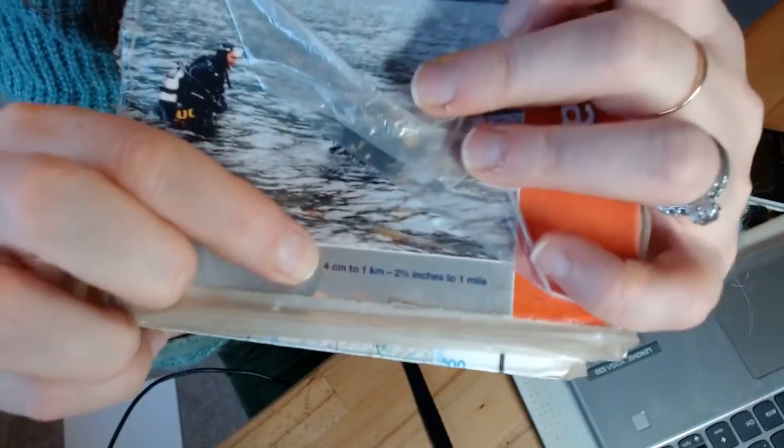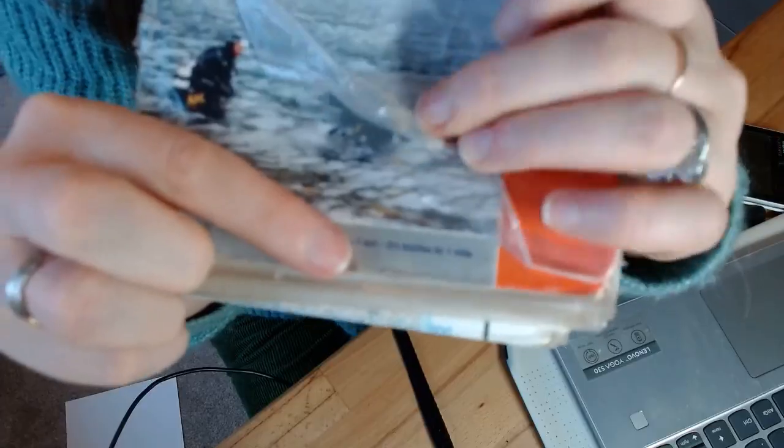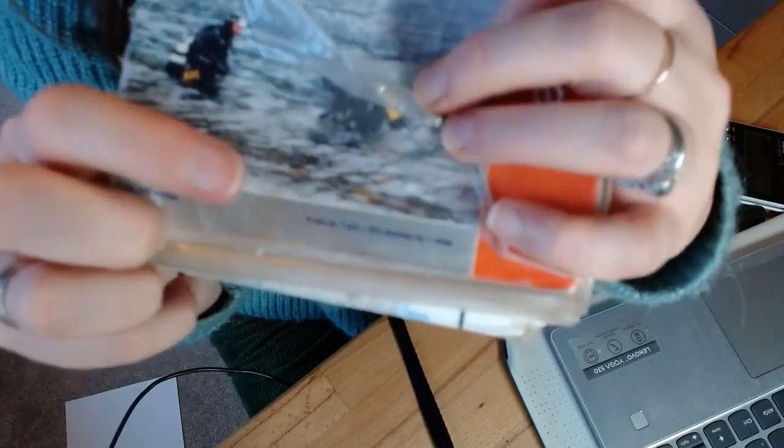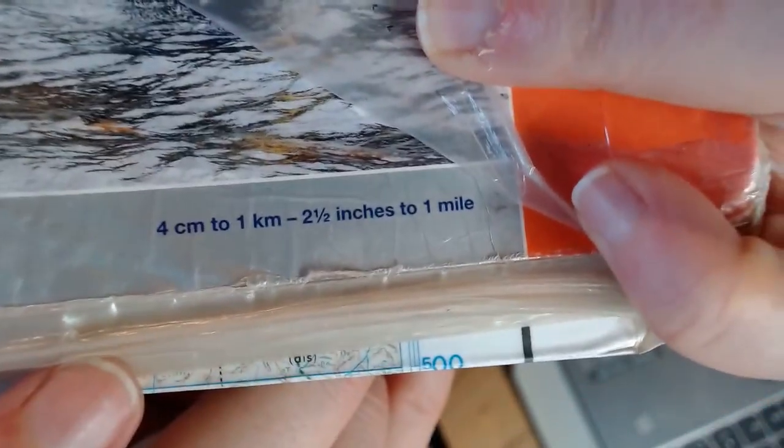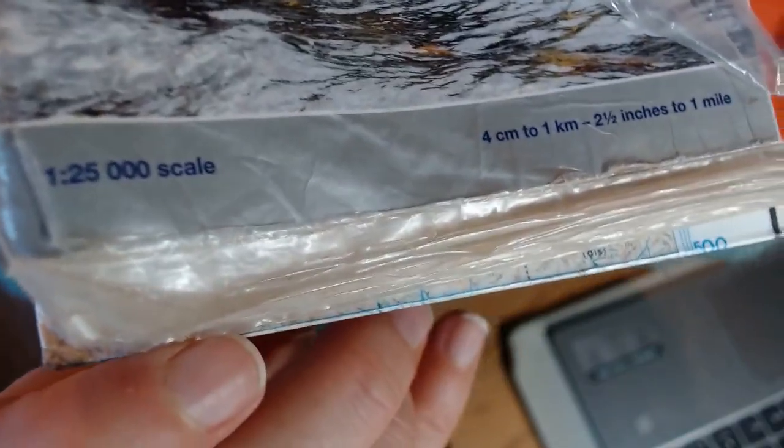But it also gives you some other information. 4 centimetres is 1 kilometre, 2.5 inches is 1 mile. So they're different. Can you see that, or is that zooming in? I don't know if it doesn't know what to focus on, my camera. I think it's designed to focus on people rather than objects. There we go. So it's given you some different scales that we can use there.